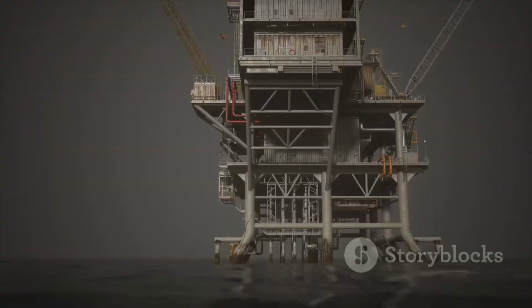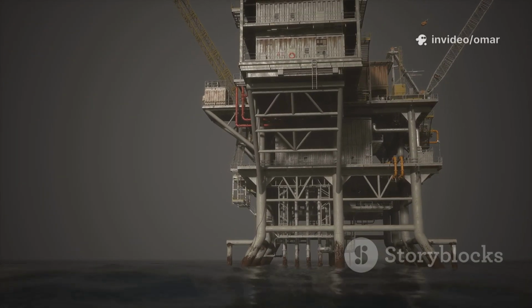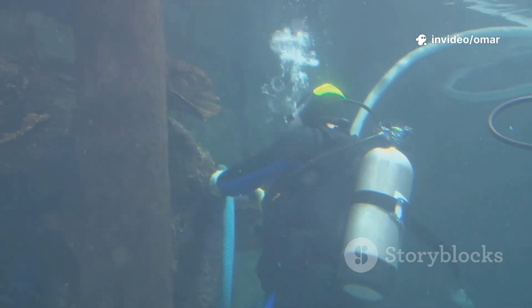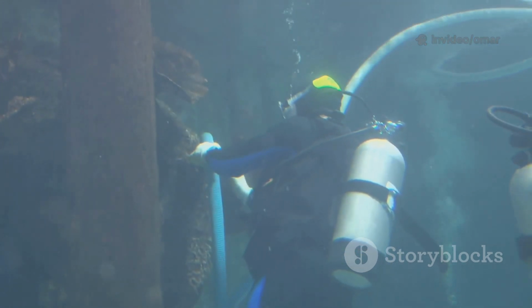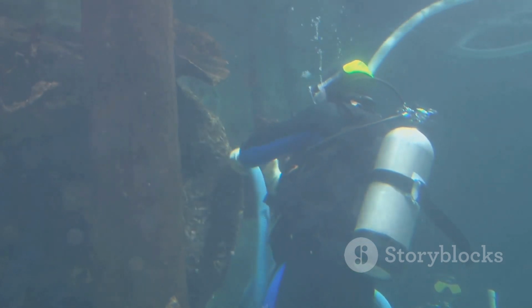Bottom line, redundancy in DP2 and DP3 isn't just a checklist item, it's a philosophy. It's what lets us operate safely when the margin for error is razor thin. Whether you're diving, lifting, or drilling deep, redundancy ensures reliability, and reliability keeps everyone safe.